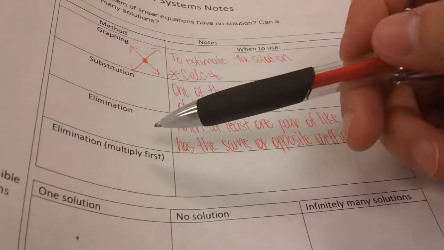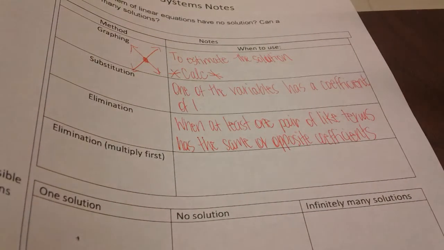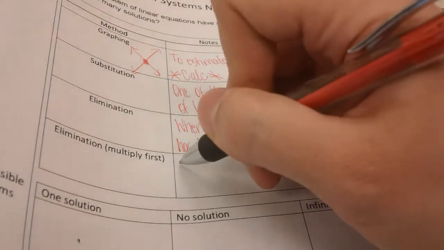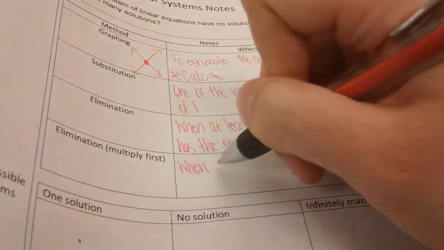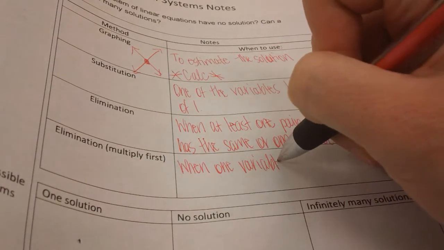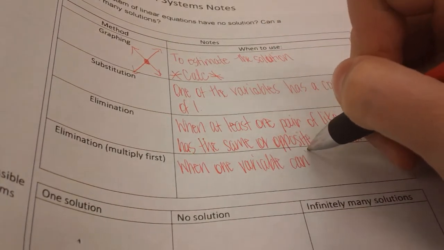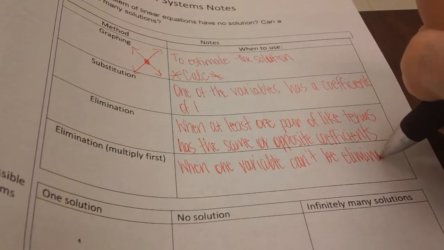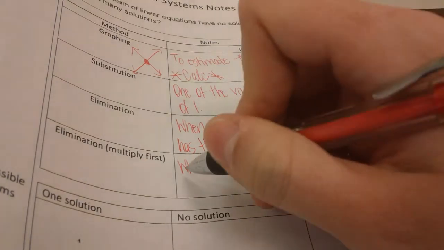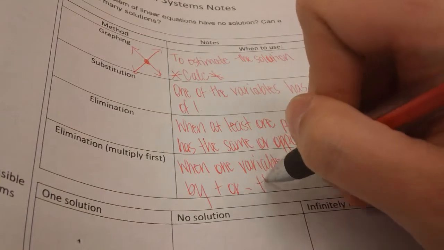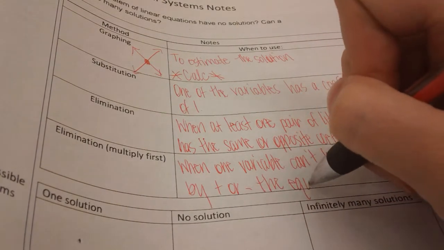And then there's elimination where you have to multiply first, and that's the best option when one variable can't be eliminated by adding or subtracting the equations.